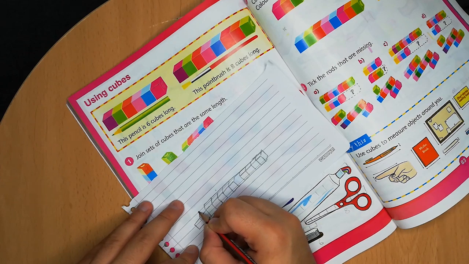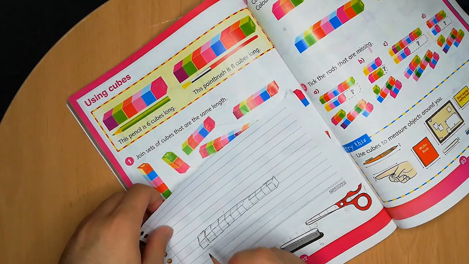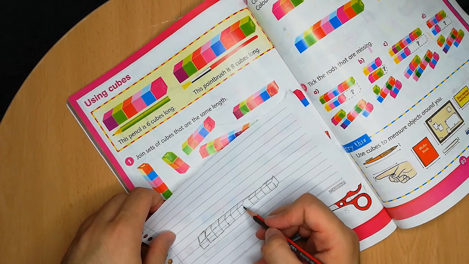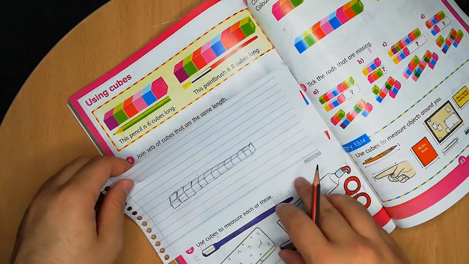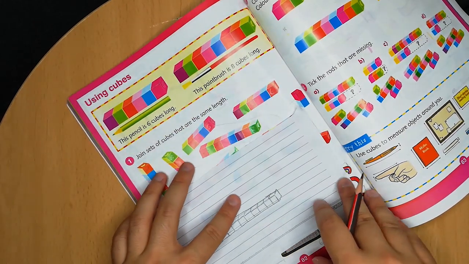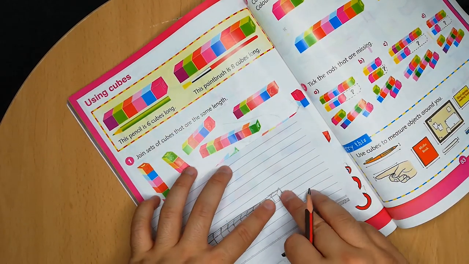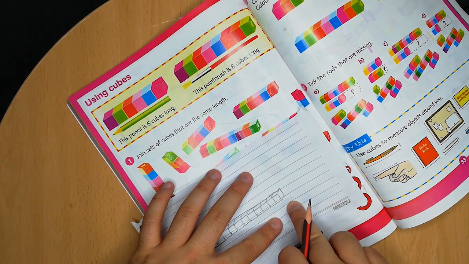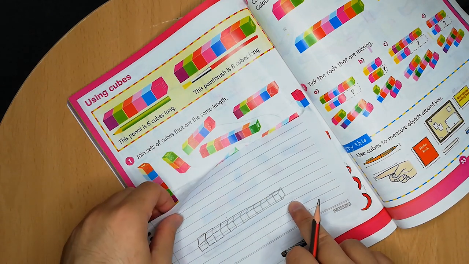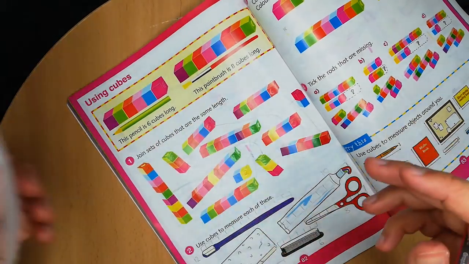I'm trying to make it a bit longer, which is not working out well. Okay, so this is like 1, 2, 3, 4, 5, 6, 7, 8, 9, 10, 11, 12. So this is like the same one we have here. Now you can see it's actually longer than 12, maybe 13 or 14. But as a rough estimate, 12 is really good.